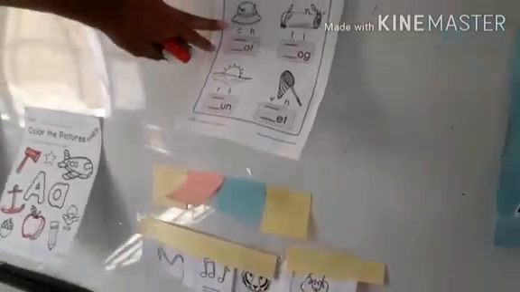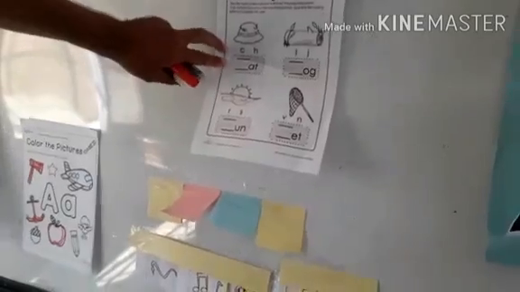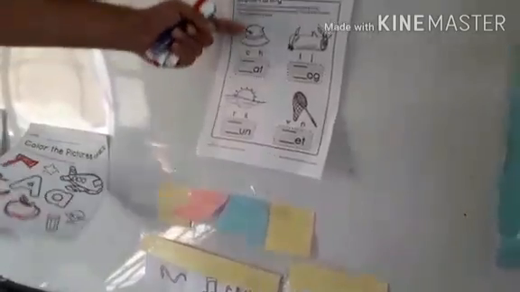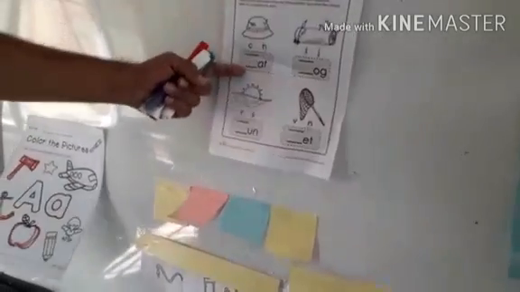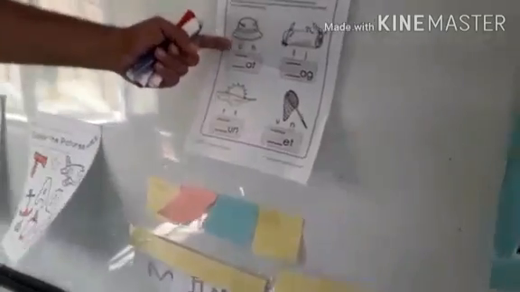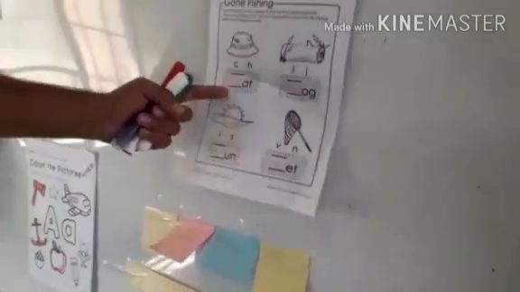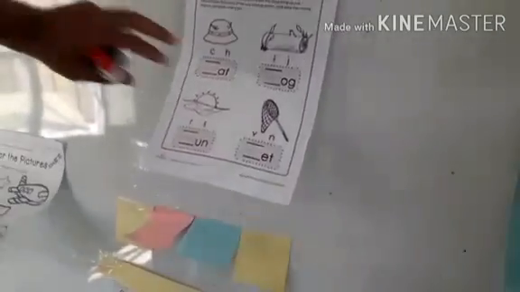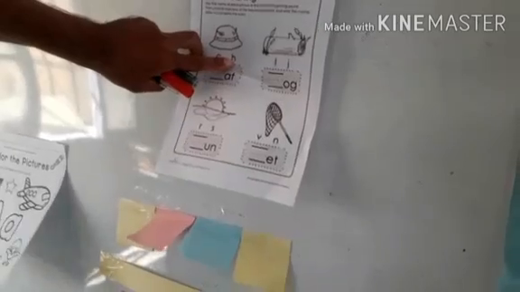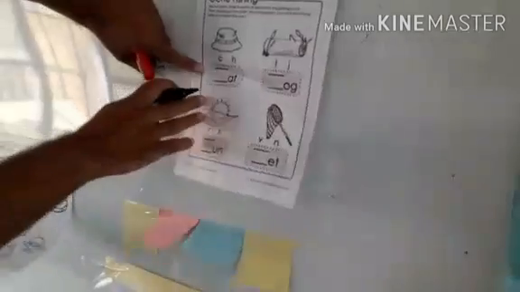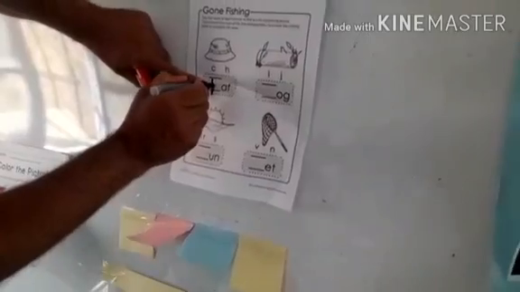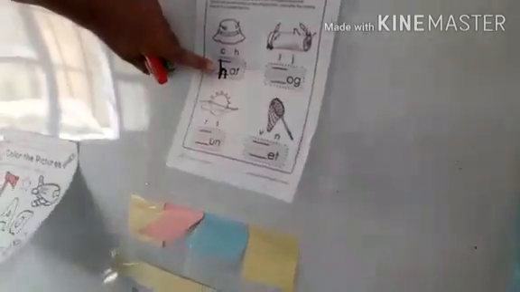In the next exercise here, we have to choose between two letters. For example, in the first picture here, we have hat, and we have a space, and we should choose C or H to complete this word. Which one should we choose? Is it C or H? Of course, we should select the second choice here, which is the letter H. So we have hat.